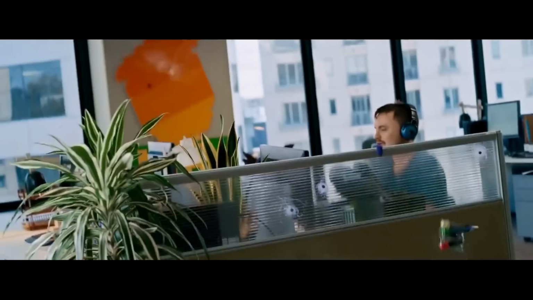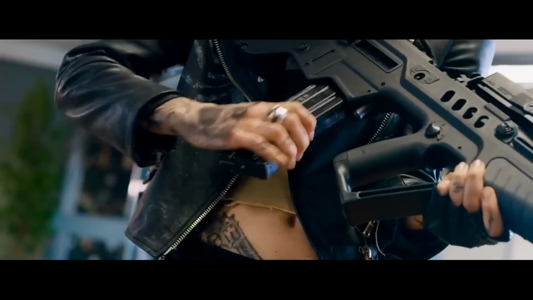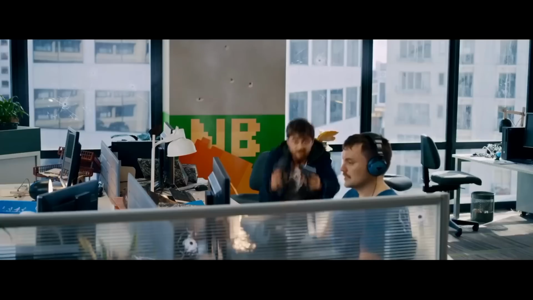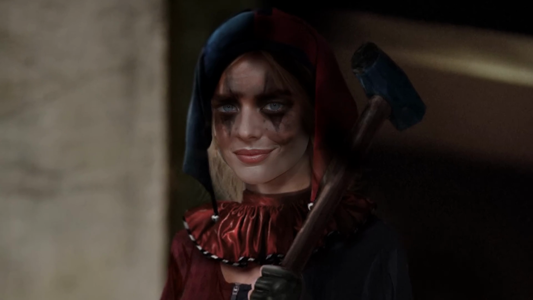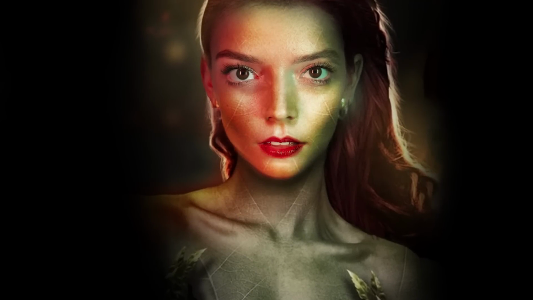She's dark, and I think she would work incredibly well with Caleb Landry Jones as Joker and Robert Pattinson's Batman. So Samara Weaving as Harley Quinn. So there are my choices for the potential villains of the Batman in the sequels.